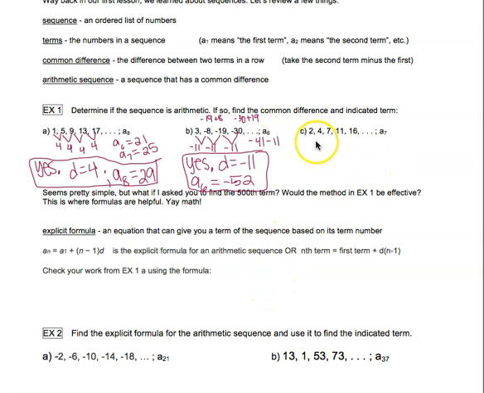All right, now let's look at C. So 4 minus 2 is 2. 7 minus 4 is 3. 11 minus 7 is 4. 16 minus 11 is 5. So I do not have a common difference. Doesn't mean that there's not a pattern, but it is not arithmetic.